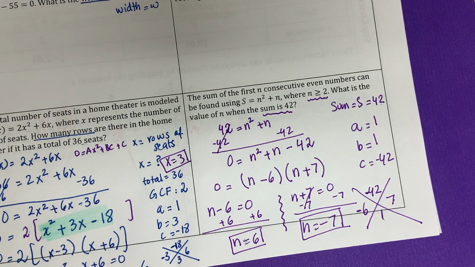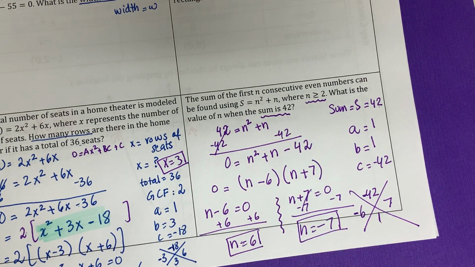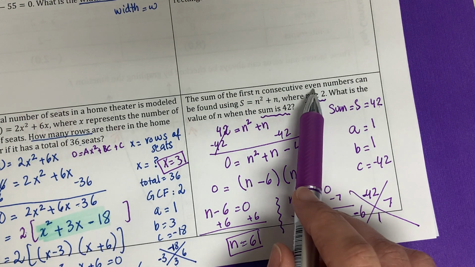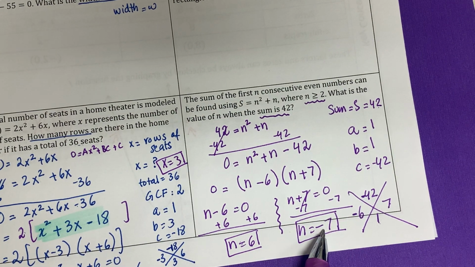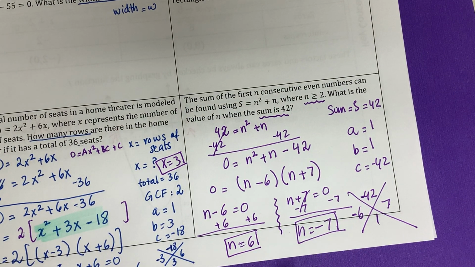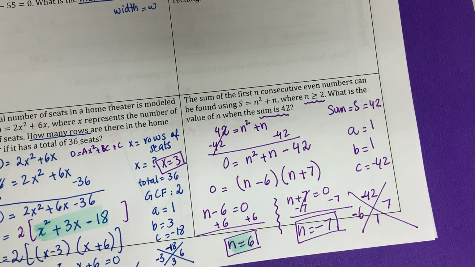Now your condition was n is greater than or equal to 2. And also it is even numbers. First, negative 7 is not greater than or equal to 2. And secondly, this 7 is not an even number, it's an odd number and a prime number. So it has to be 6. So your answer is n equals 6.